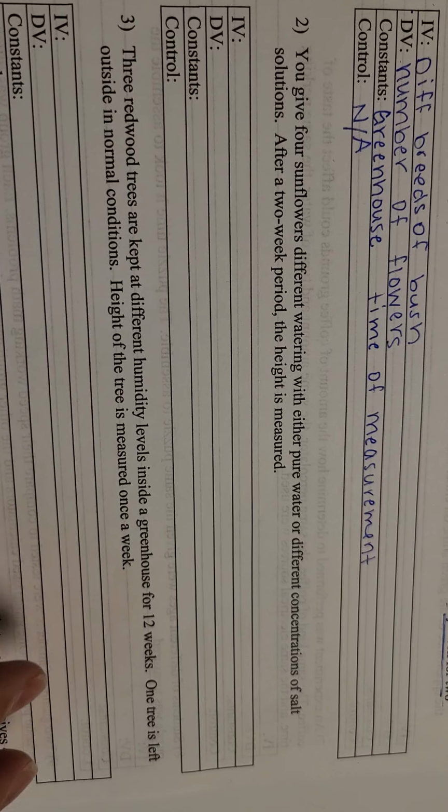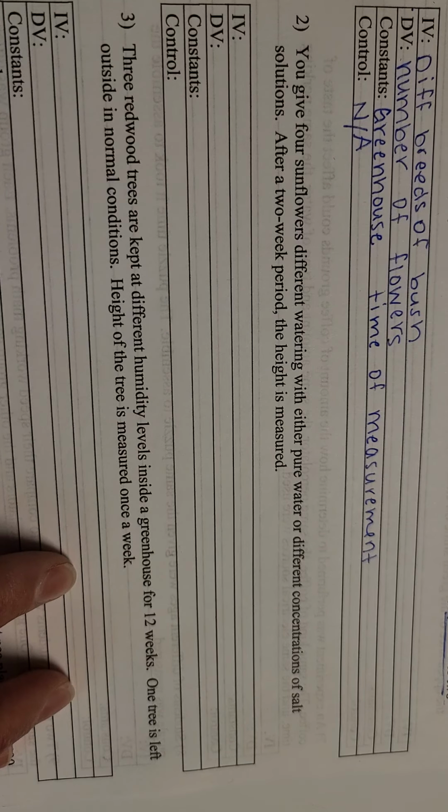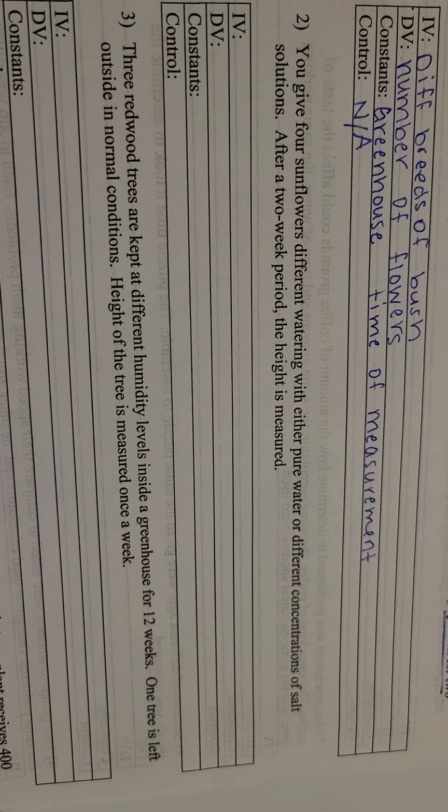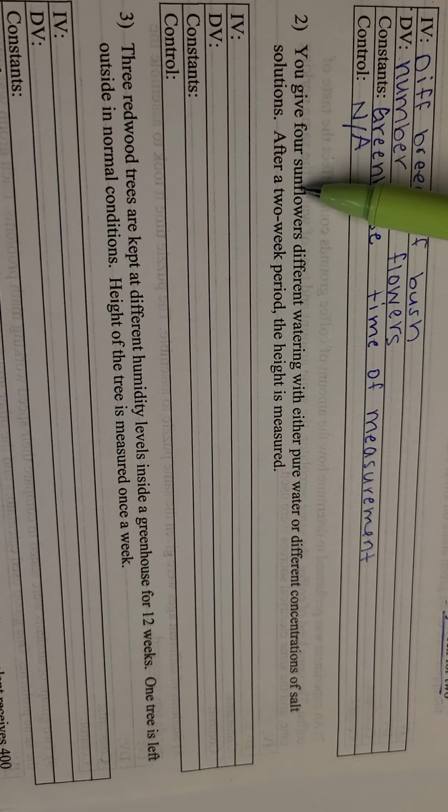Okay, number 2. You give 4 sunflowers different watering with either pure water or different concentrations of salt solutions. After a 2-week period, the height is measured. So what am I changing as the scientist? You give 4 sunflowers, not changing that.